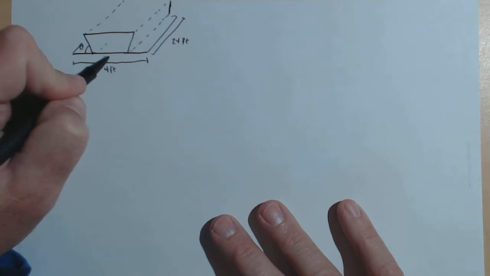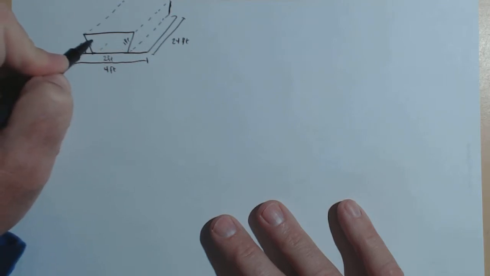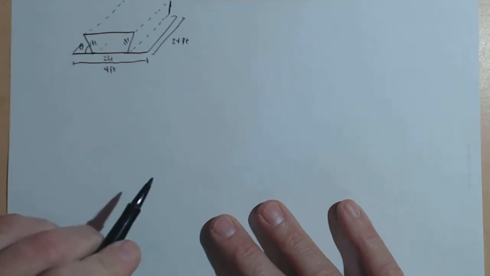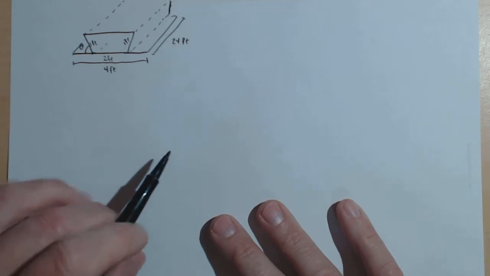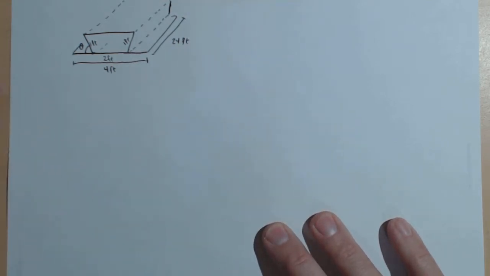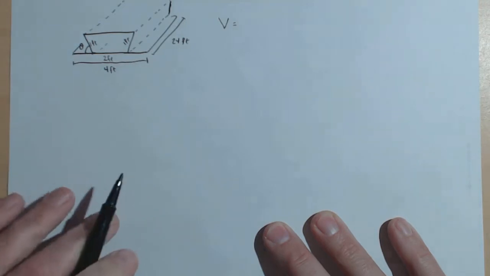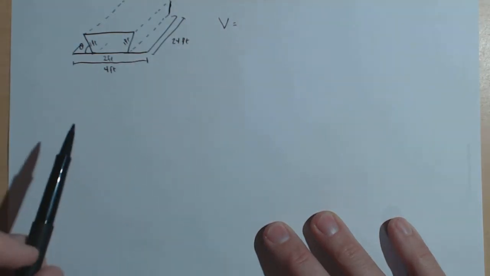Those bends are going to be 2 feet apart, which makes this piece 1 foot and this piece 1 foot. What we want to do is find the theta that will maximize the volume. Right away, that tells us we want to get volume as a function of theta. Well, let's start off with just getting a formula for volume for this thing.